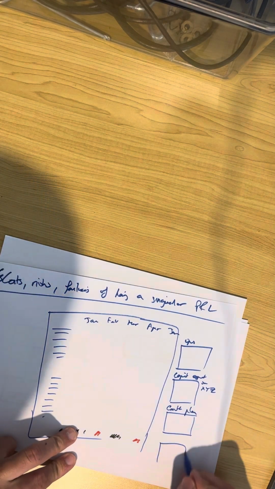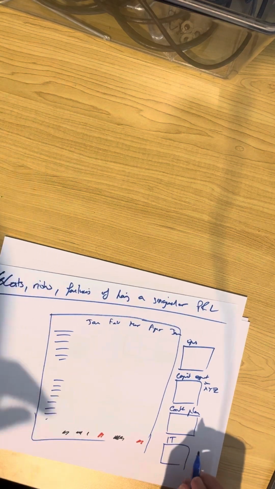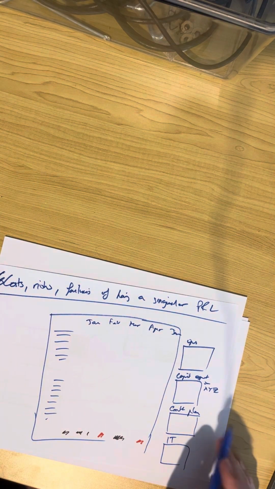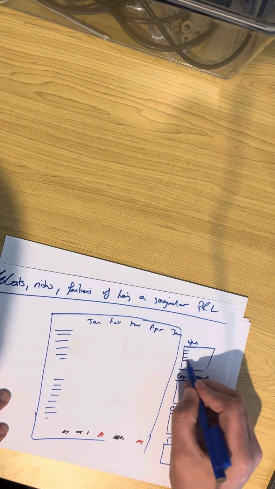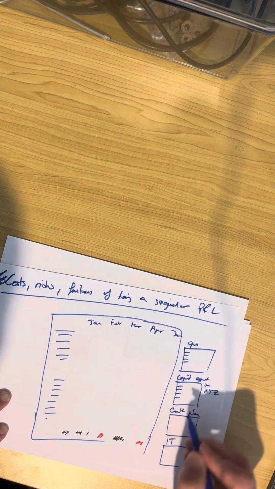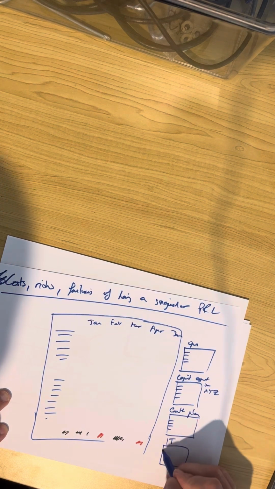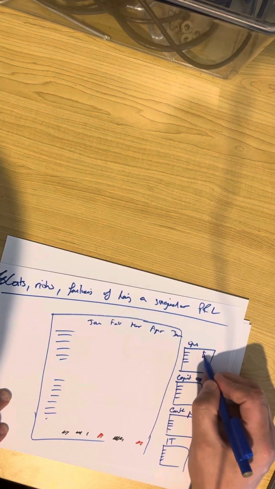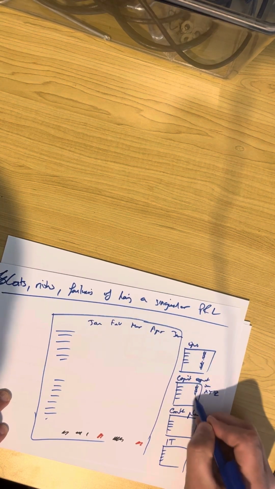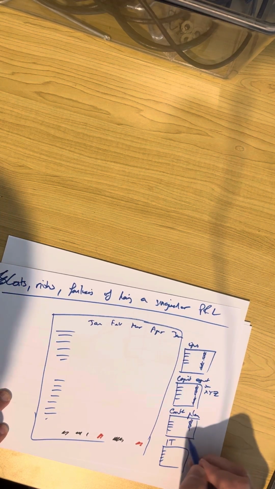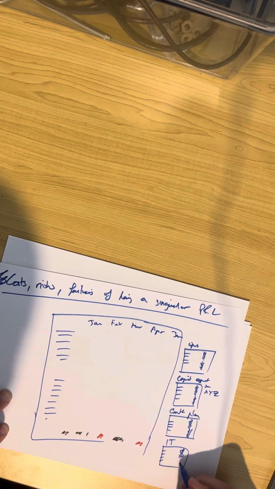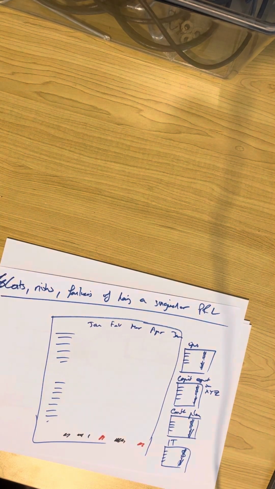Let me see what my other version was of this. Oh, IT is the other classic, I guess. And by listing it out and seeing exactly what you're putting in this and what these dollars are, then to be honest, you're killing it.